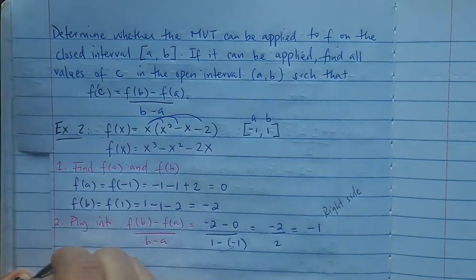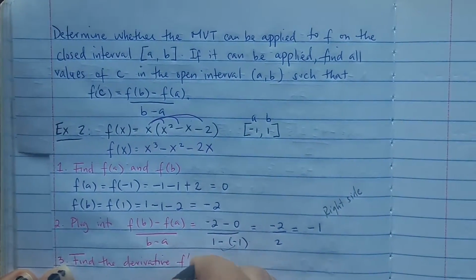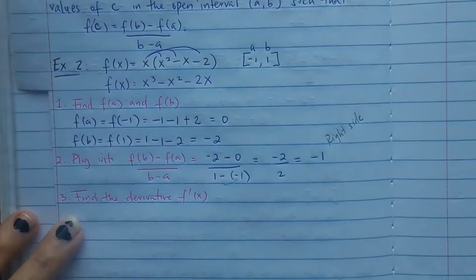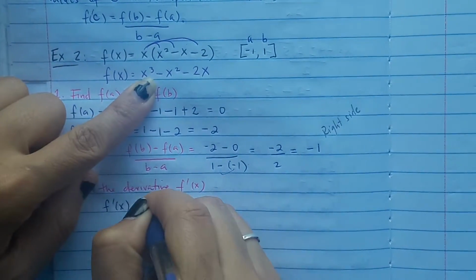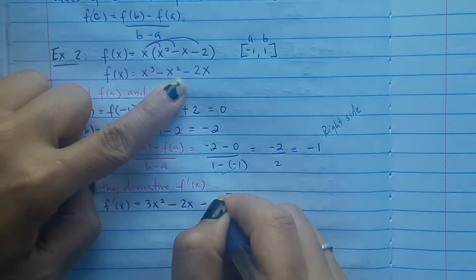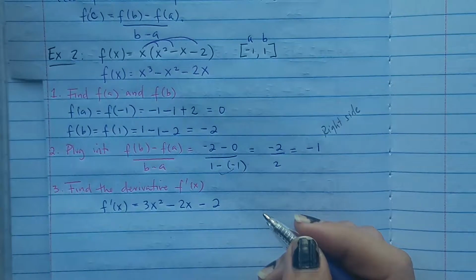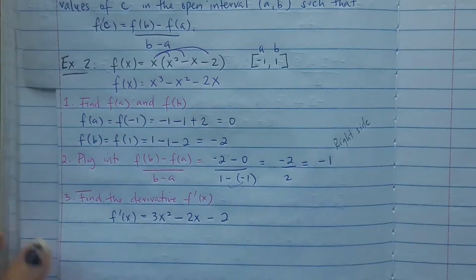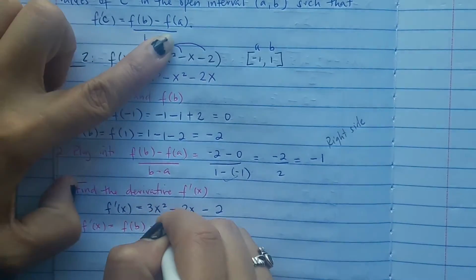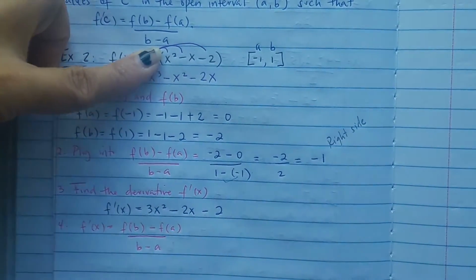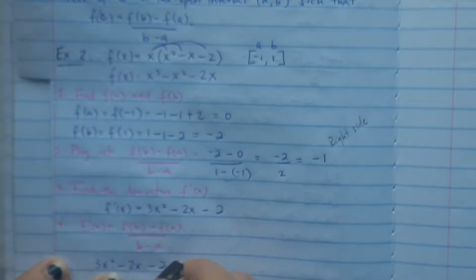Now we need to find the slope of the tangent line. So step 3, find the derivative of your function. Finding the derivative of the function is pretty easy. That's going to be 3x squared minus 2x minus 2. That's the derivative of the function. Okay. Step 4 is now set those equal to one another, because we said the MVT says that the slope of the secant is equal to the slope of the tangent. And I keep saying it because you have to remember it. Alright, so set those equal to each other.